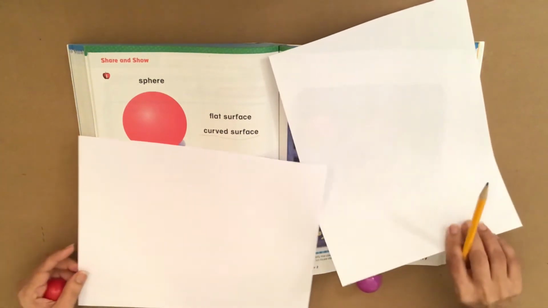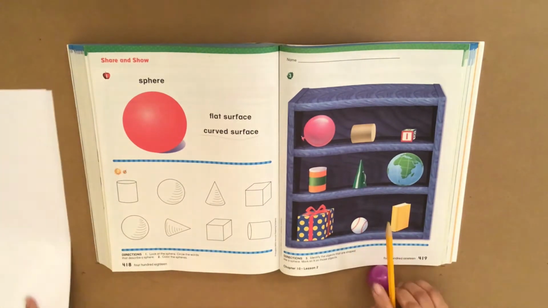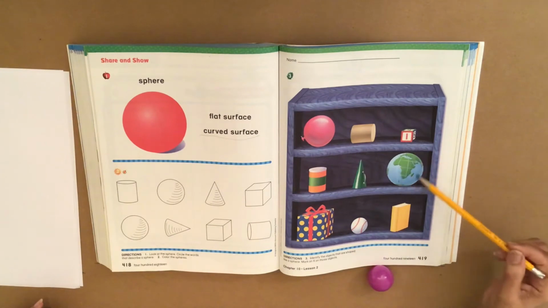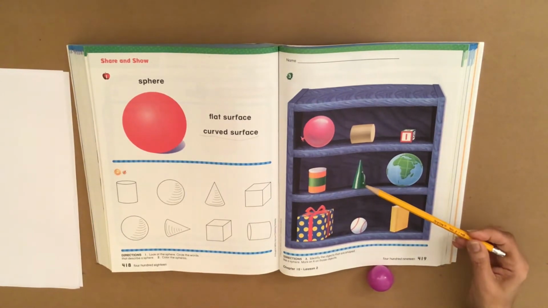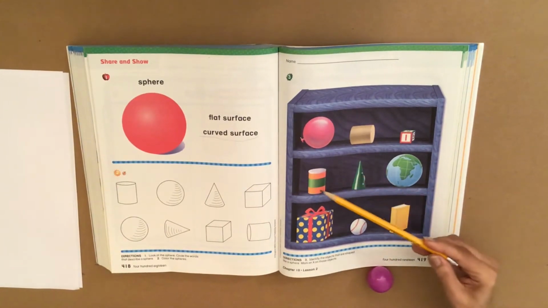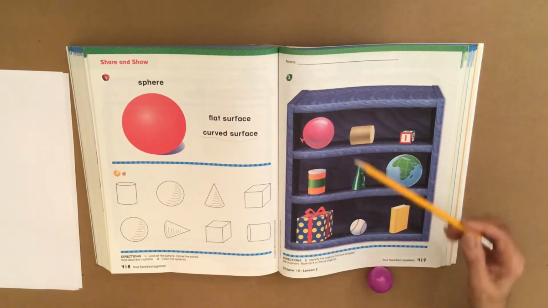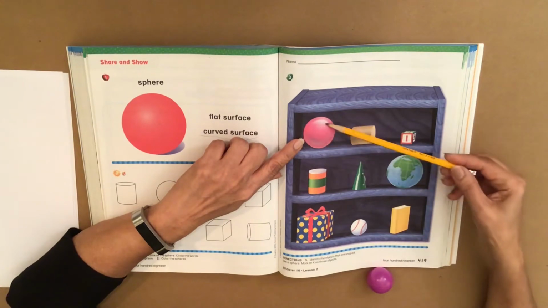Now I'm going to show you some pictures on this page. See, we have a curved surface. Our earth is a sphere. This one is not like this. It has a different shape. And this one has a flat part at the top, so it's not a sphere. Now this one is the balloon, and this part is also a sphere.